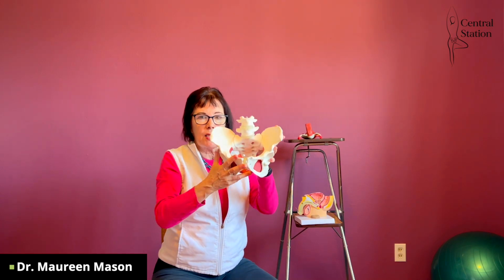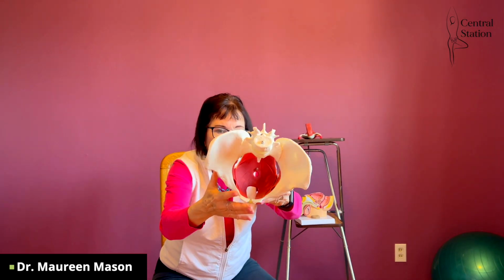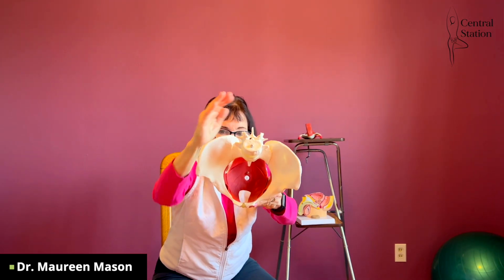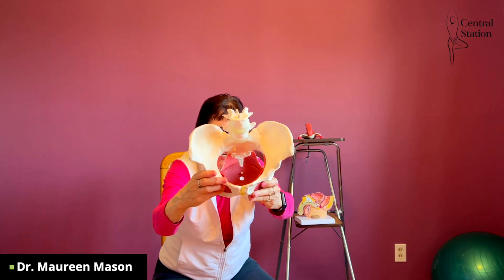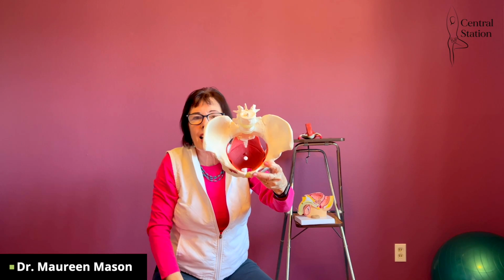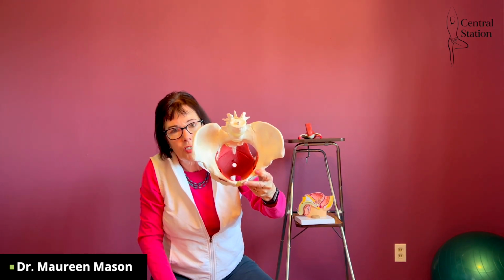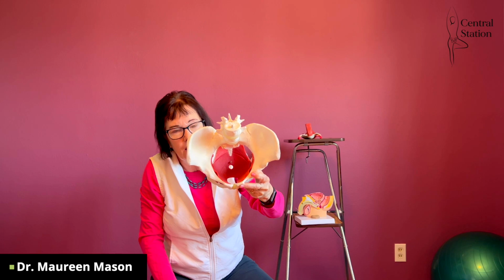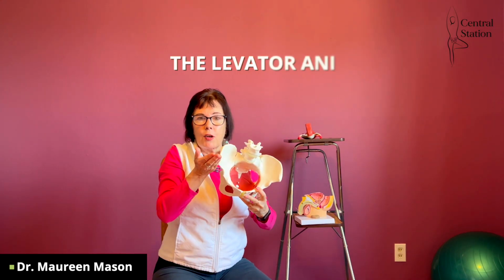Then we get to the deepest layer here. We look in the bowl of the pelvis. This would be the belly. This would be the back. We see this big loop of muscle going back to the tailbone. We have puborectalis, pubococcygeus, iliococcygeus, and ischiococcygeus, all different muscles of what's called levator ani.